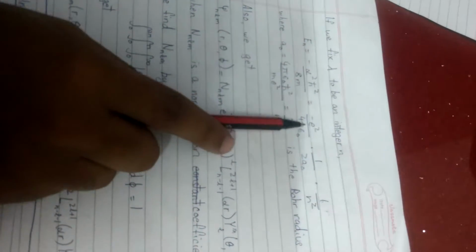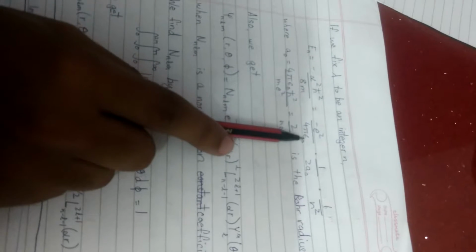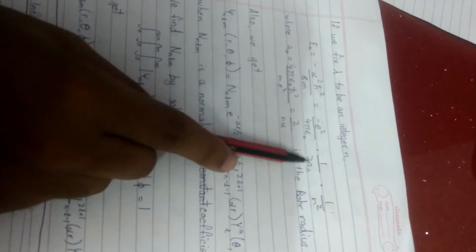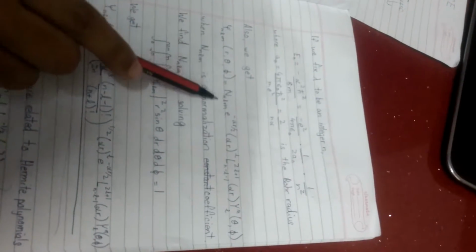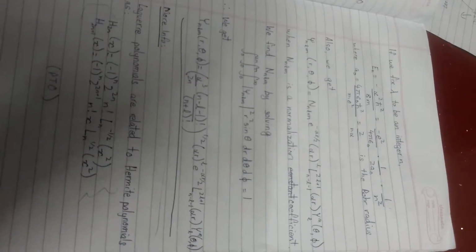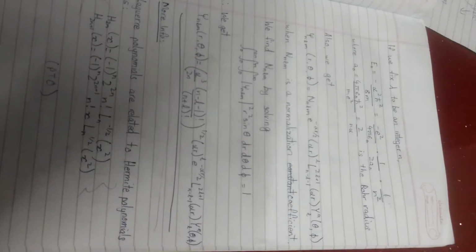That is minus e squared by 4 pi epsilon naught a naught n squared. And now a naught here is the Bohr radius. Thus, from that we can get psi is equal to this, where N of nlm is basically a normalization constant. You can find the normalization constant by solving this equation. And at the end, we end up with this equation. So we found the wave function for an electron in the hydrogen atom.